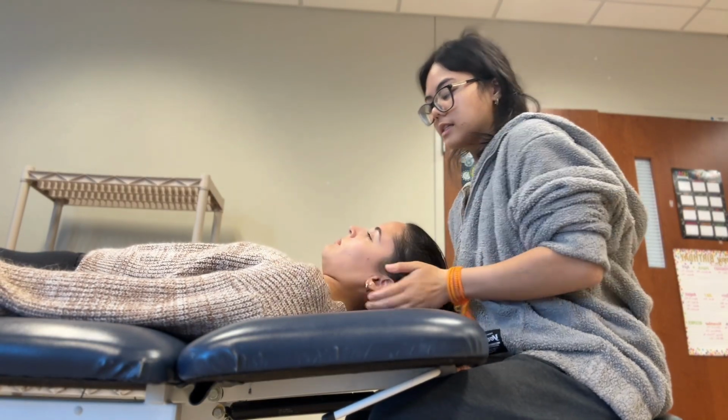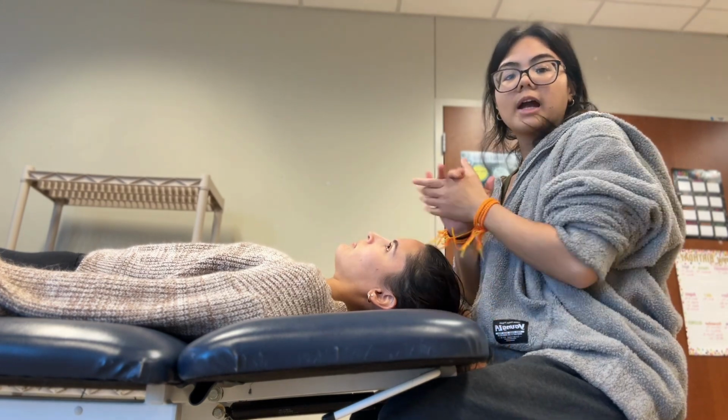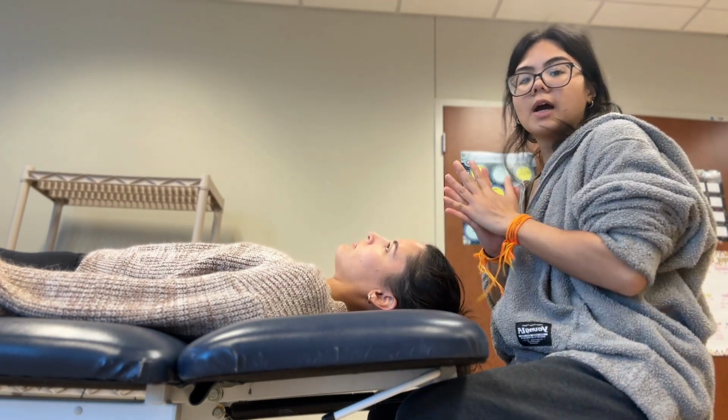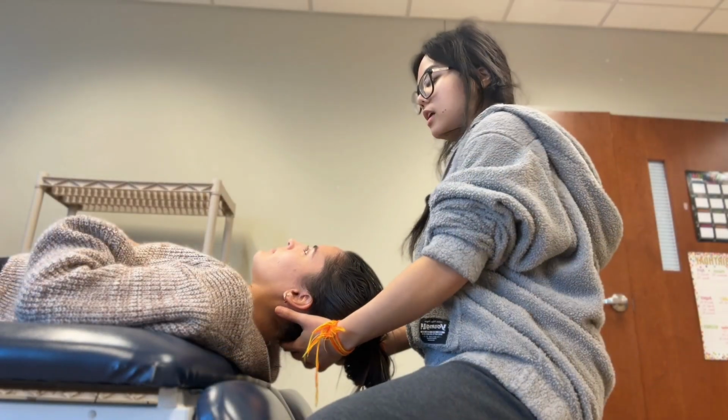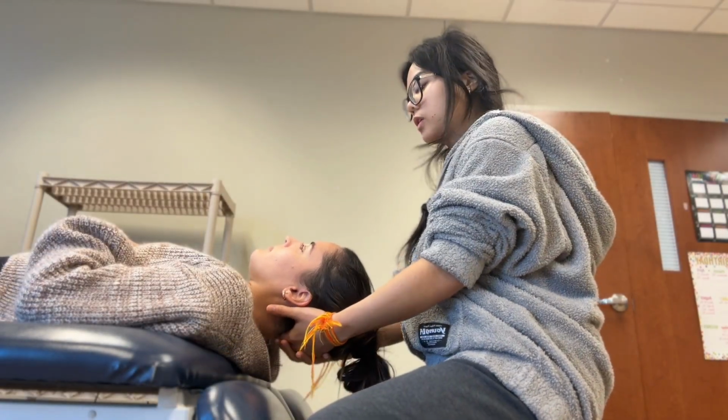And then again, I would test the other side to look for any asymmetries, reproduction of the patient's symptoms, or their willingness to move. Okay, so the next muscle length test is for the sternocleidomastoid.